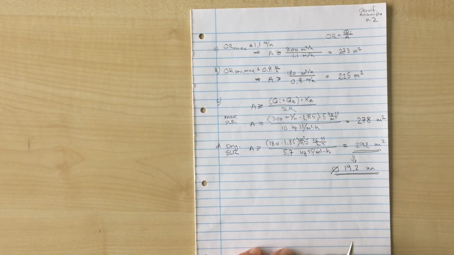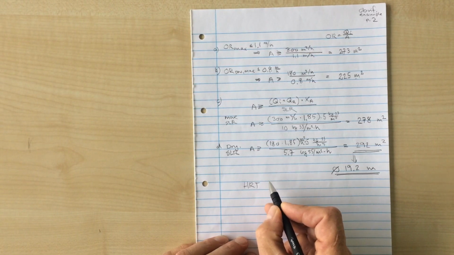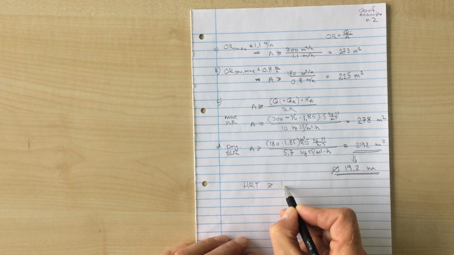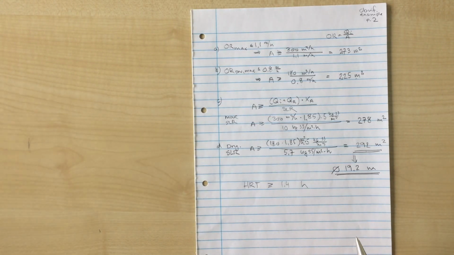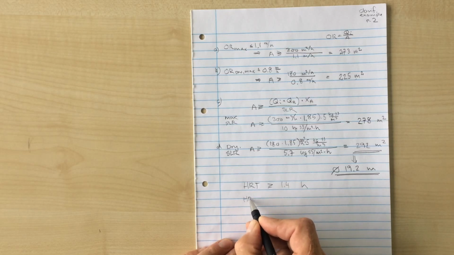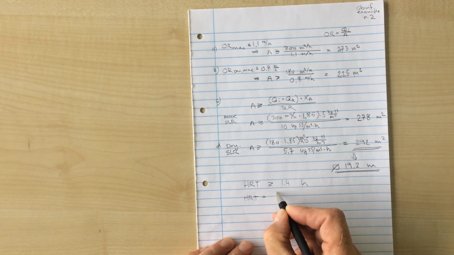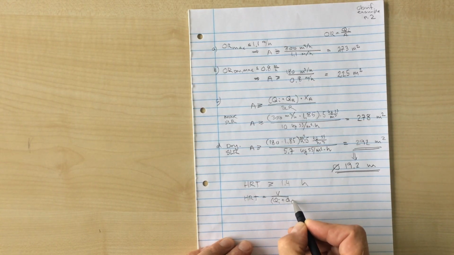So if I'm looking at the hydraulic retention time, it has to be bigger than 1.4 hours. And if I'm calculating this, the hydraulic retention time is equal to the volume of the clarifier divided by the total flow that goes through it, so both the inlet and the return sludge flow.